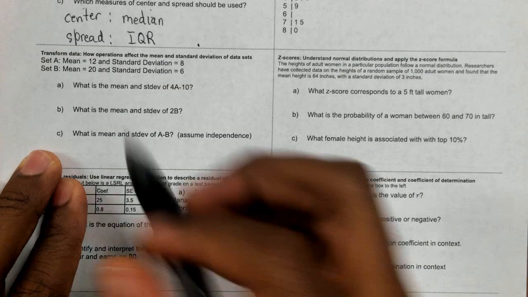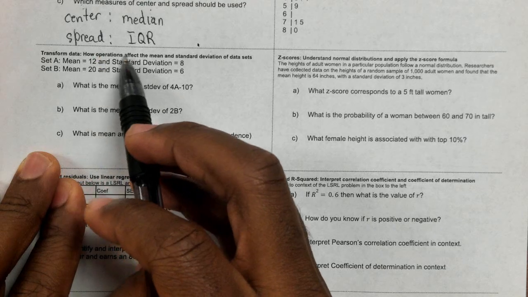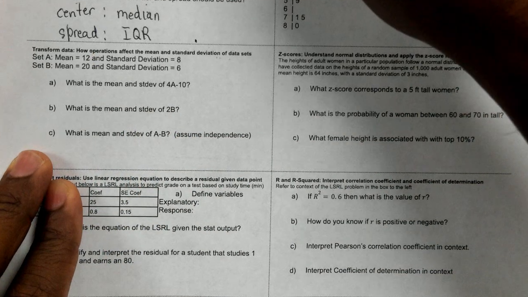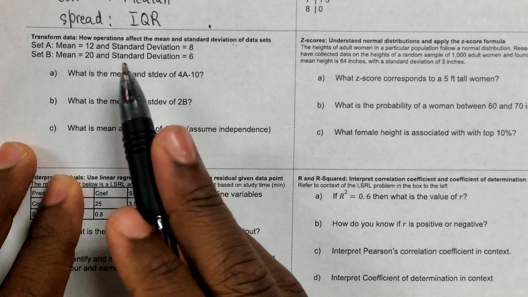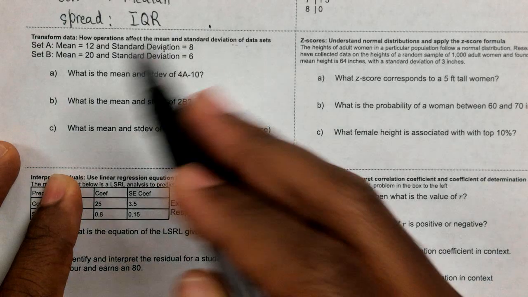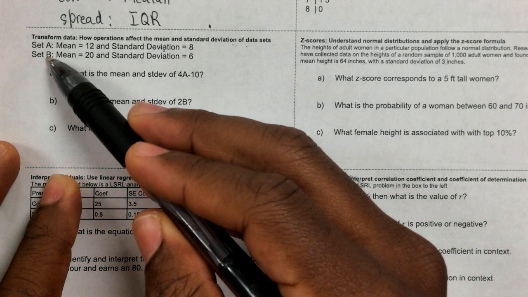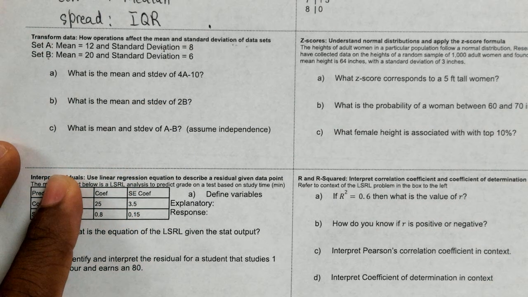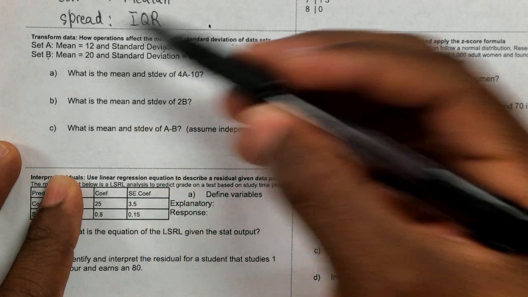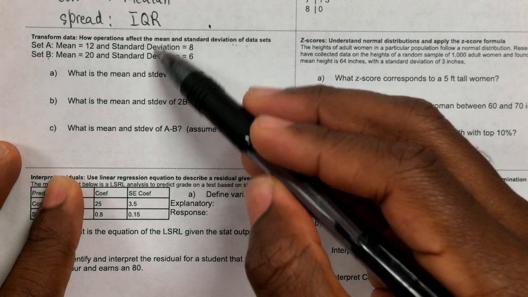So next we need to evaluate how operations affect the mean and standard deviation of a data set. One thing you need to know is that when it comes to standard deviation, that's normally the only thing that will be affected when you're mixing two separate data sets. Your mean will normally stay constant. You can combine two separate means, but for standard deviation, you cannot.